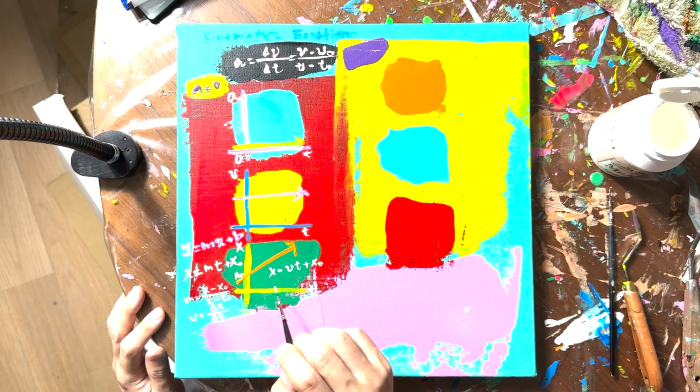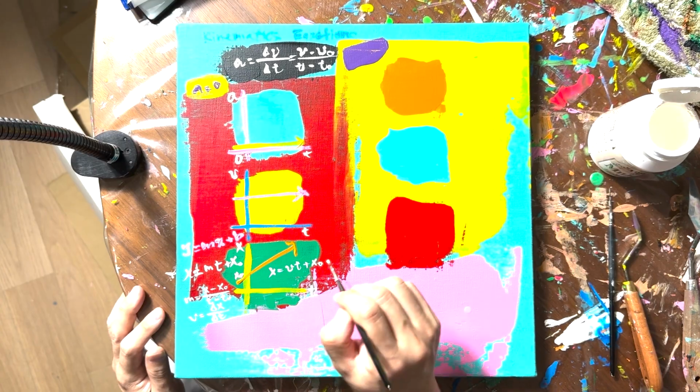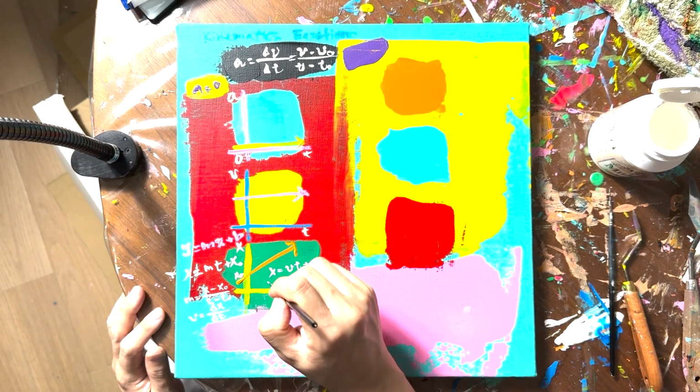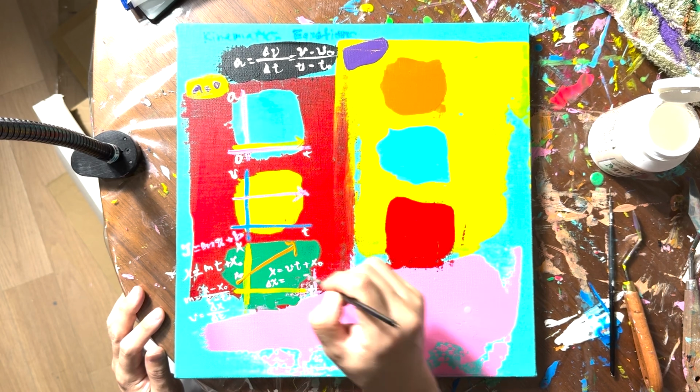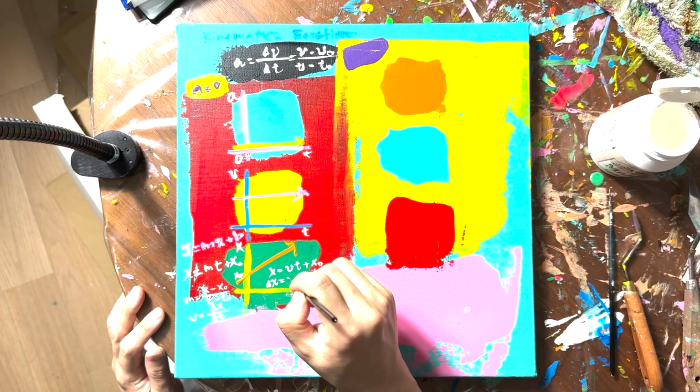Then subtract initial position from both sides. Delta x is equal to vt.